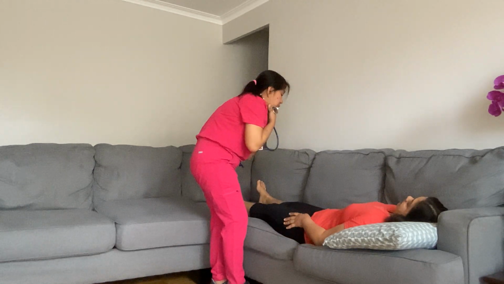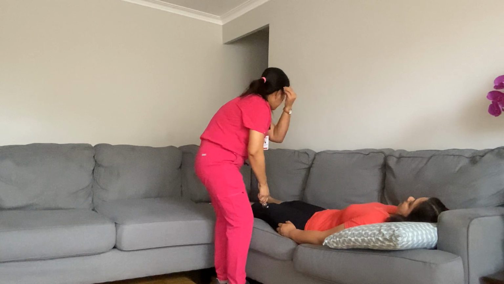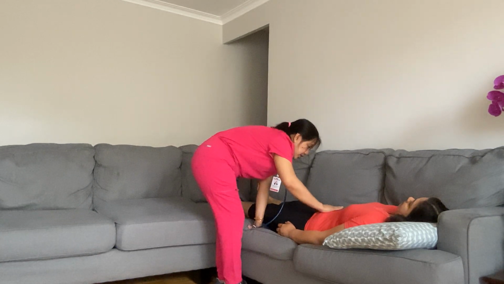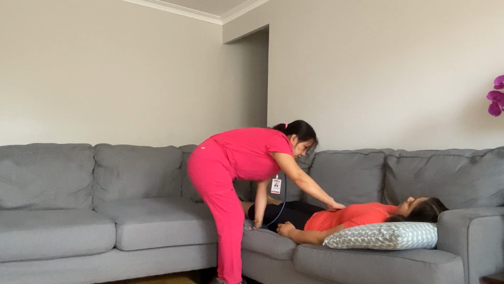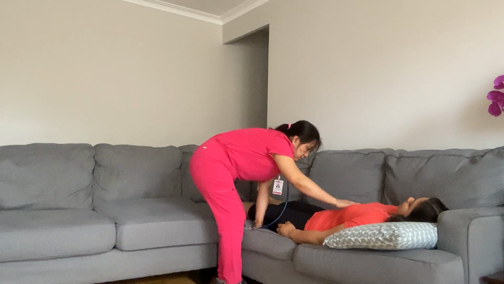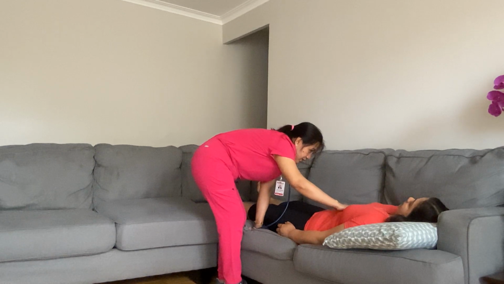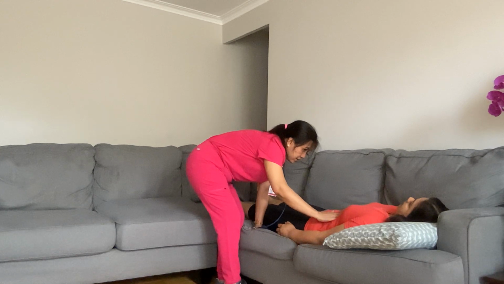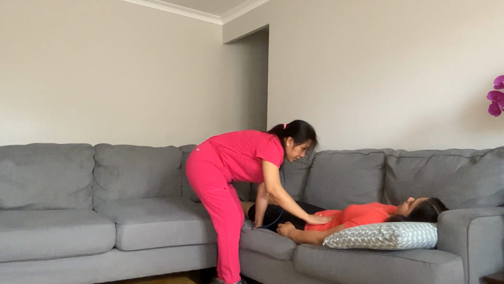Okay, so now I'm going to palpate your abdomen. So please tell me if you have pain during palpation. So by starting in the right lower quadrant, you have pain? No. And going up to the right upper quadrant, then transverse to the left upper quadrant, then going down to the left lower quadrant.